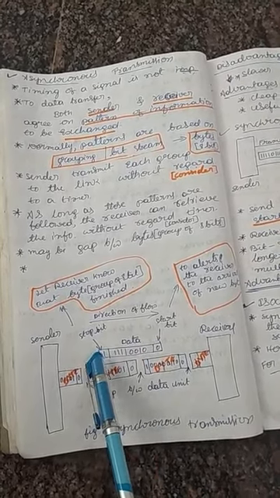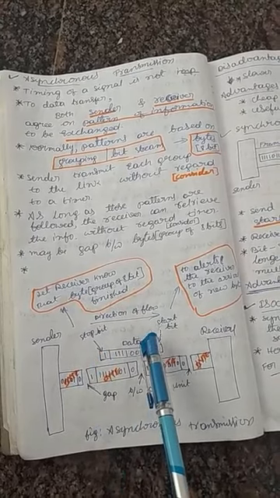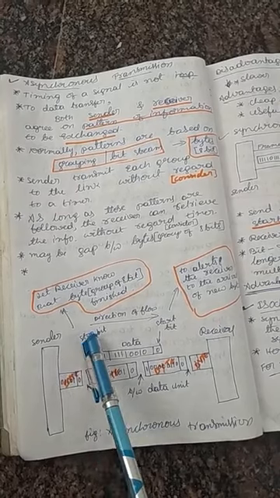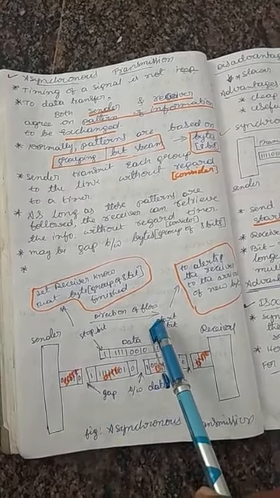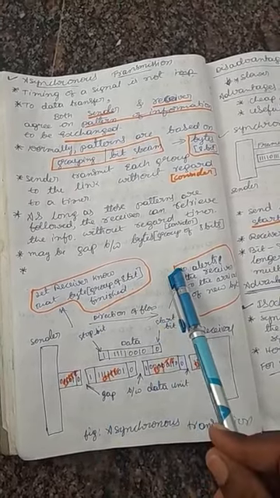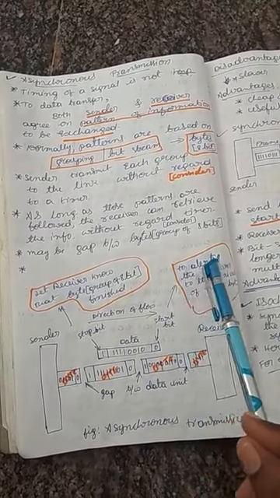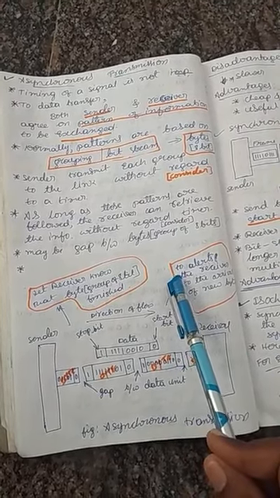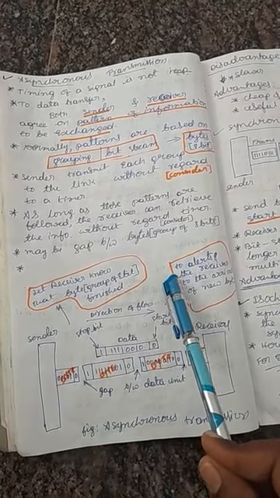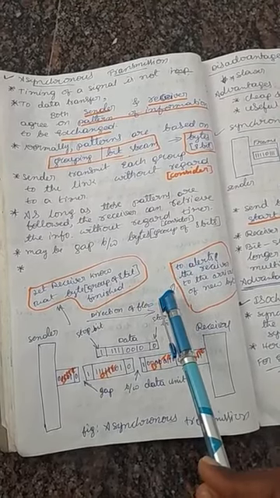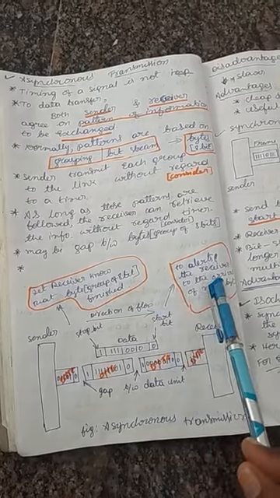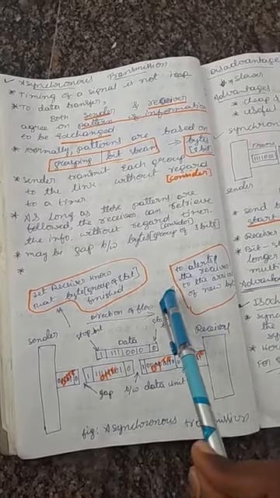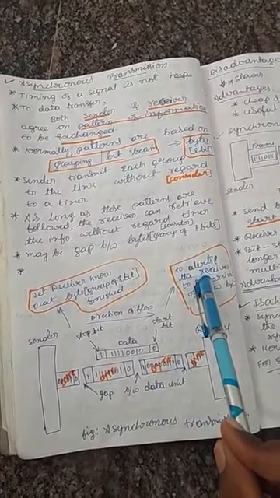Why are we using 0 for the start bit? Why 1 for the stop bit? The start bit 0 gives the information to the receiver about the arrival of a new byte. It means it gives the information to the receiver that new bits are coming.